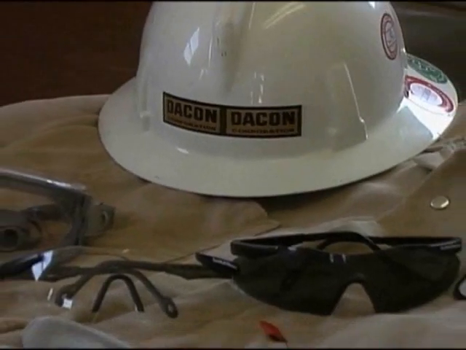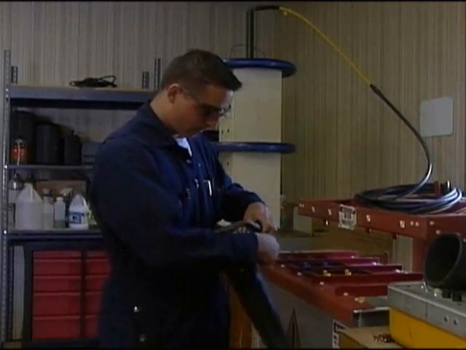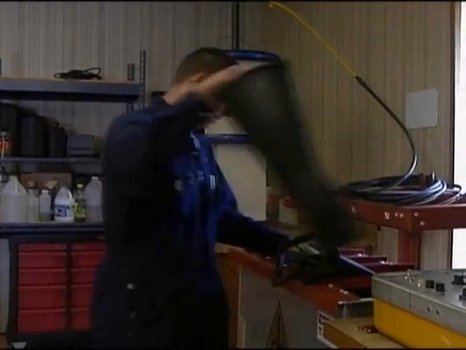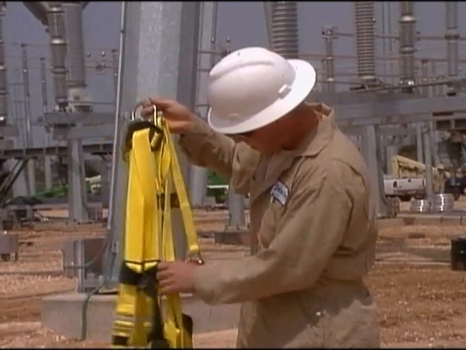Be aware that your last line of defense is proper personal protective equipment. Prior to using any personal protective equipment, make sure it is in proper working order, fits properly, and inspected for wear.